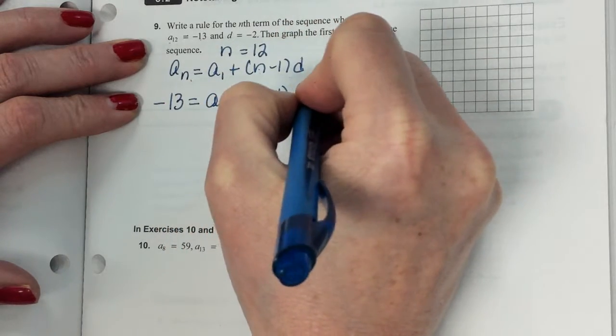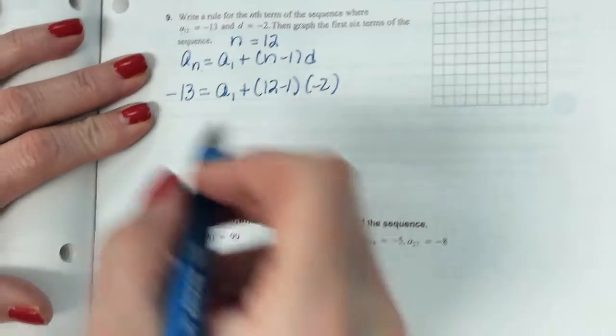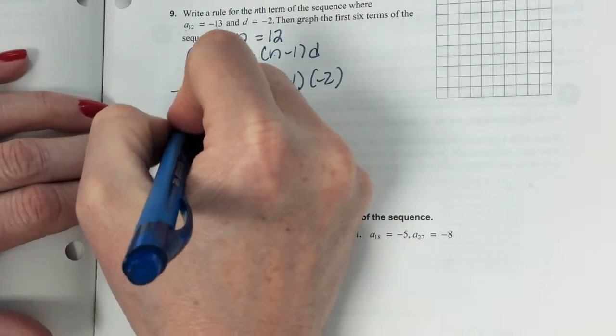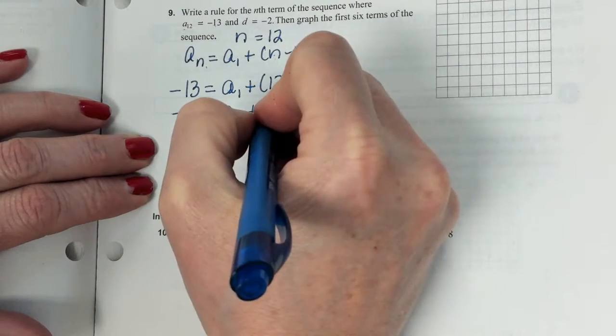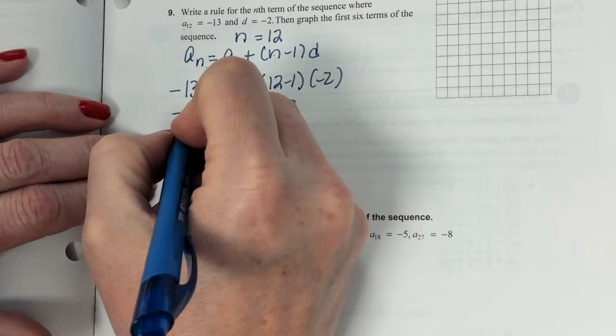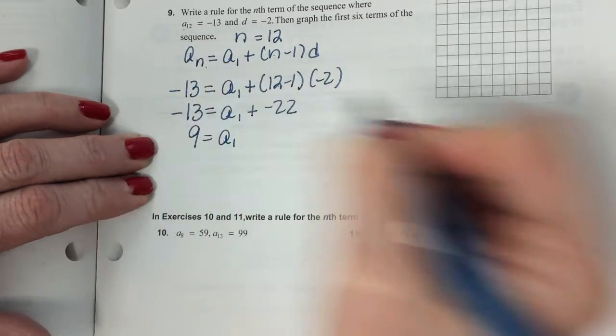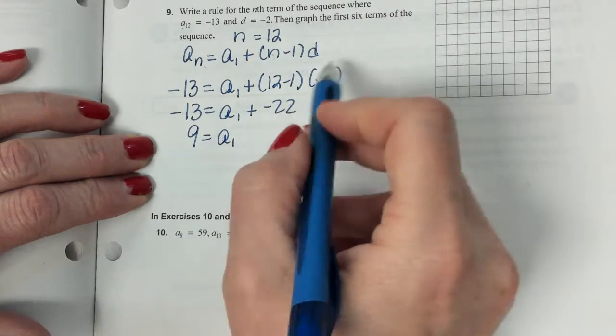And they told me what d is. So by knowing all this other stuff, I can figure out what a sub 1 is. So negative 13 equals a sub 1 plus 11 times negative 2 is negative 22. Add 22, and you get 9. So now I know my first term.